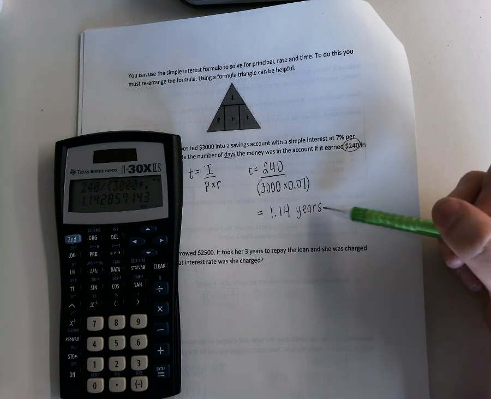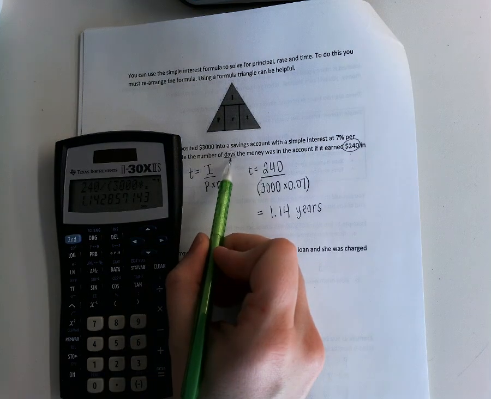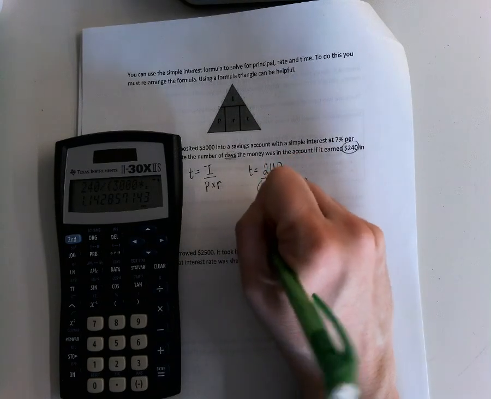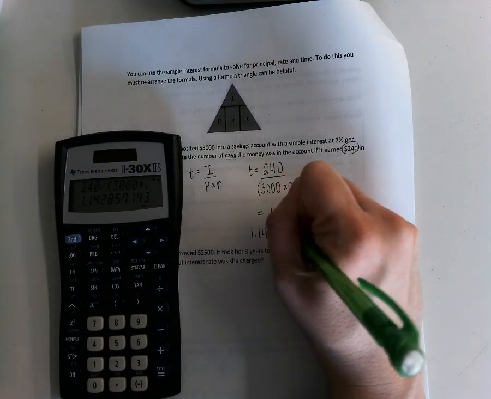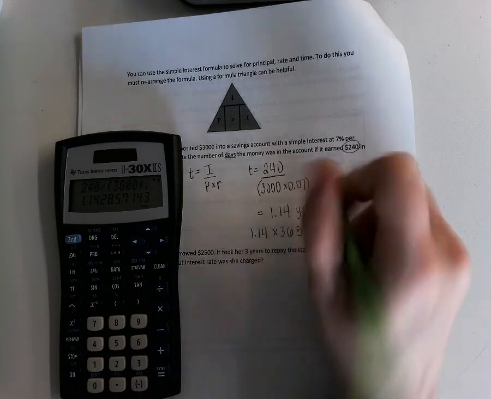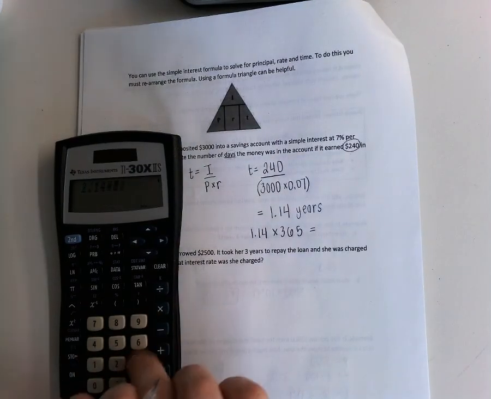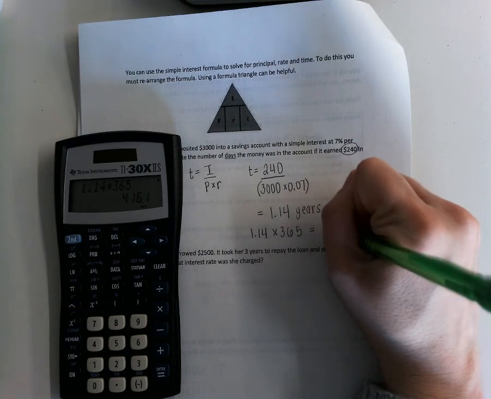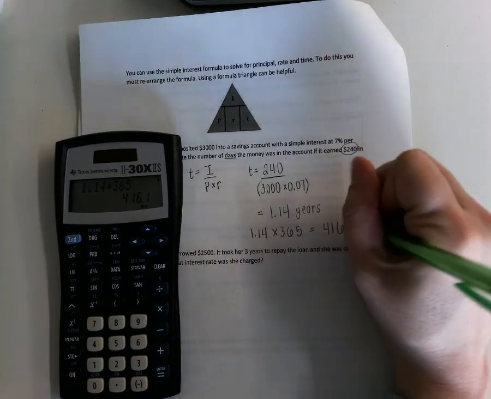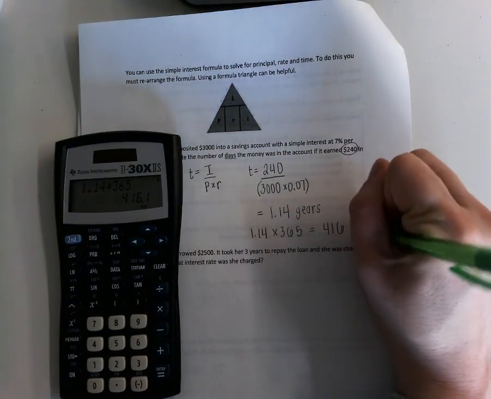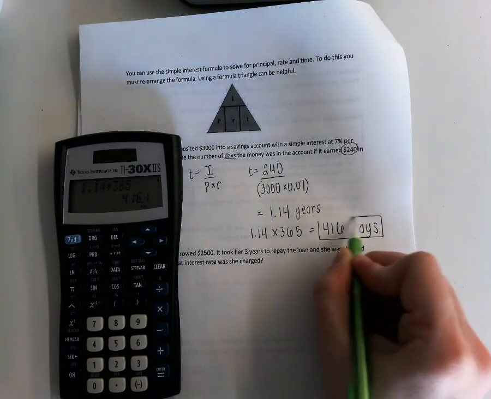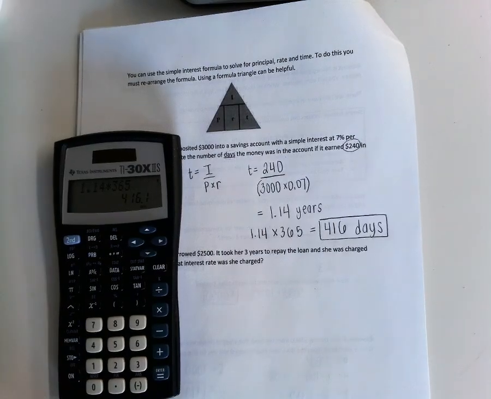We need this amount in days. So in order to change this into days, we're going to multiply it by 365. And we get 416.1. I'm going to round it to 416 days. So that's how many days it would take for her to earn $240 in interest.